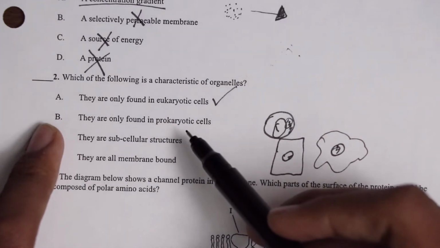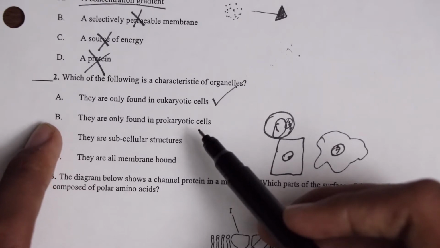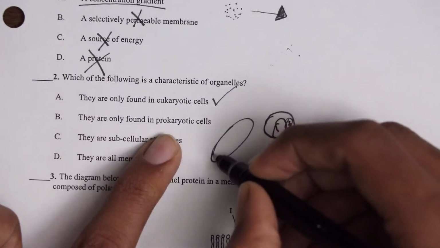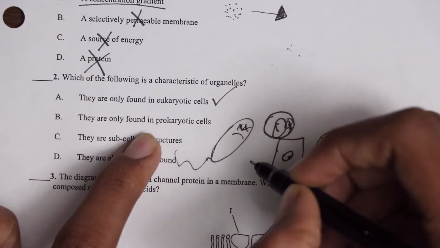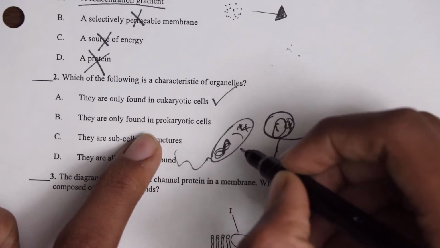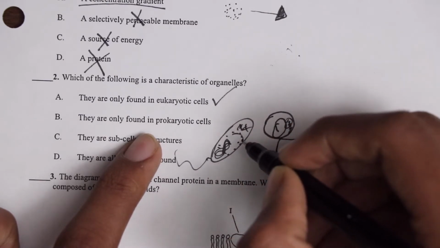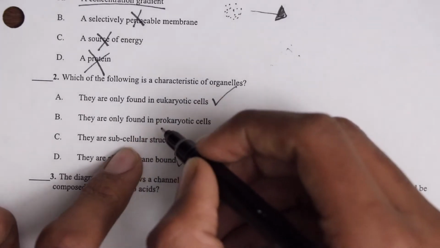They're only found in prokaryotic cells. That doesn't make sense. Okay, so prokaryotic cells, what's that? That's like a bacteria, right? So we got a bacteria there. Sad face. Bacteria don't have organelles, remember? They have free-floating DNA. They have ribosomes. Ribosomes aren't organelles. But they don't have organelles. So this doesn't make sense.